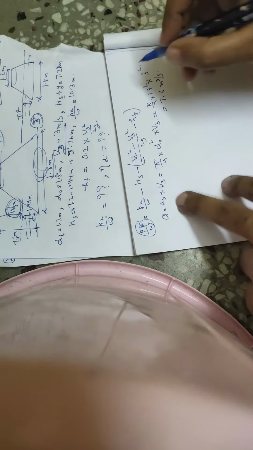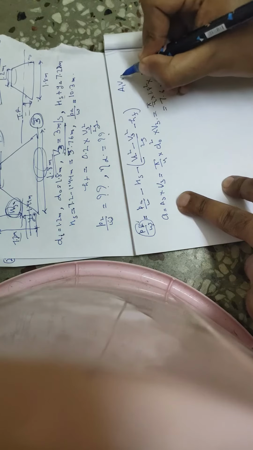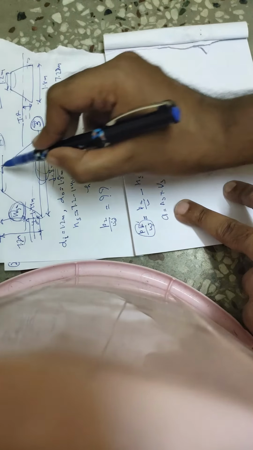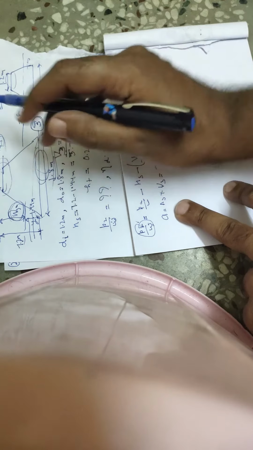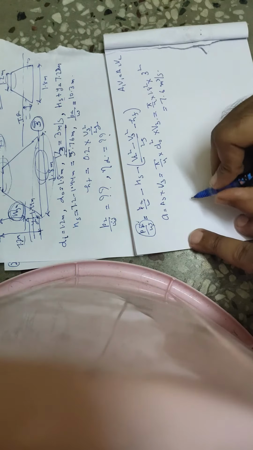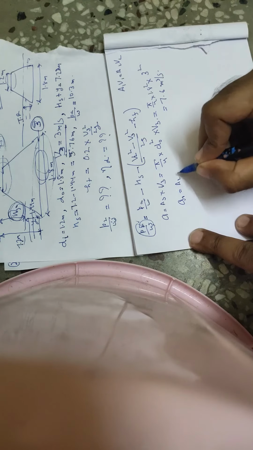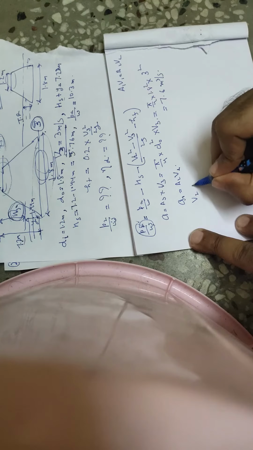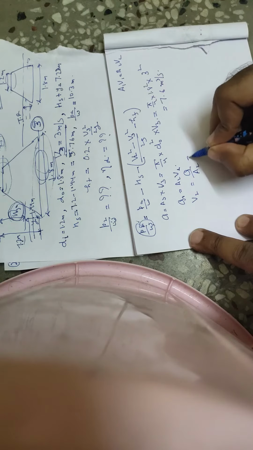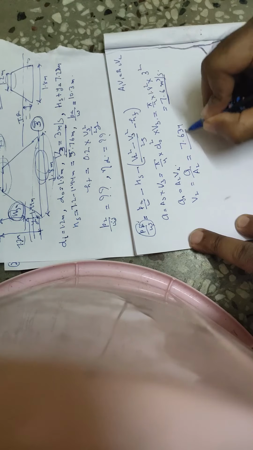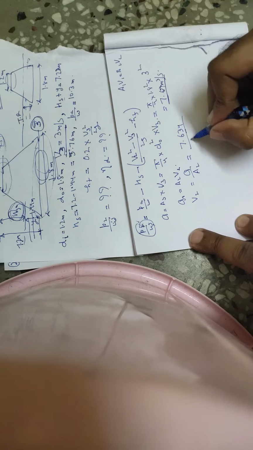Now one thing always remember, continuity equation, A1 V1 is equal to A2 V2. When you know the discharge at outlet, you can also find the discharge at the inlet by applying the continuity equation. So at the inlet it will be again Q is equal to A2 V2. Now V2 is equal to Q upon A2. Now Q you have found, 7.634 or something like that, divided by A2.